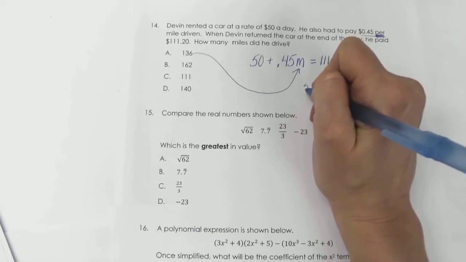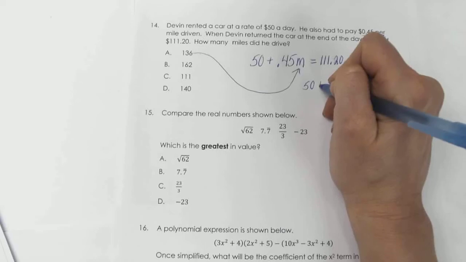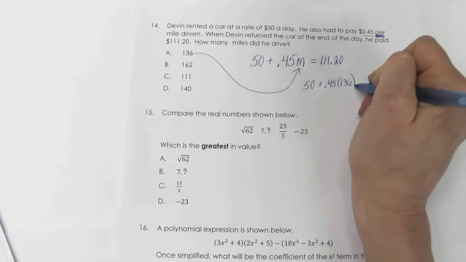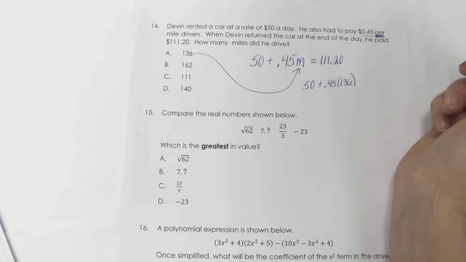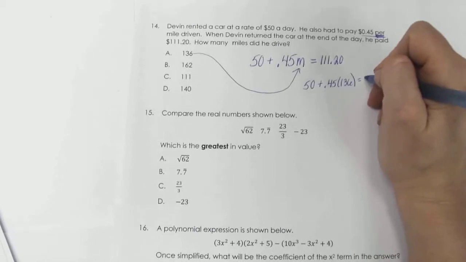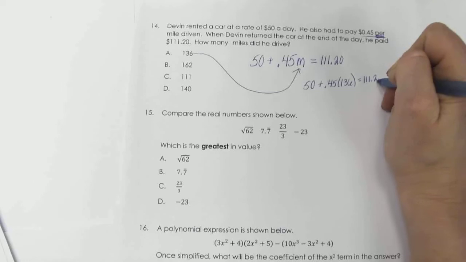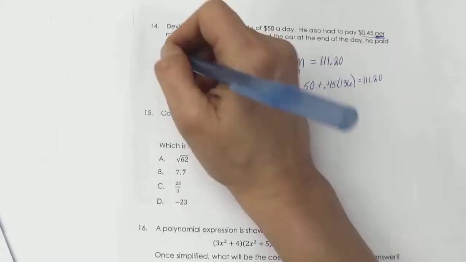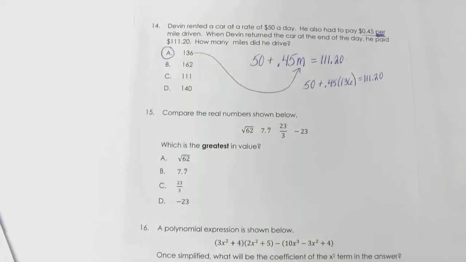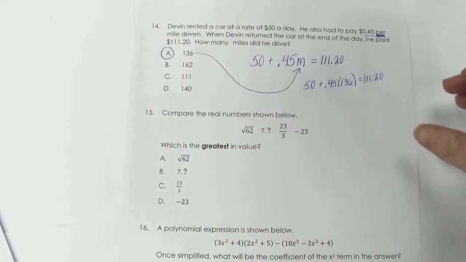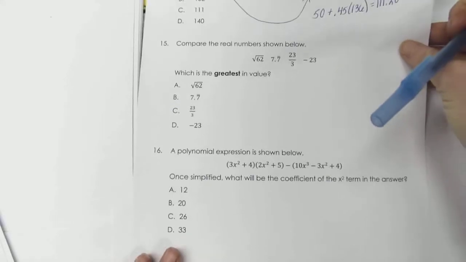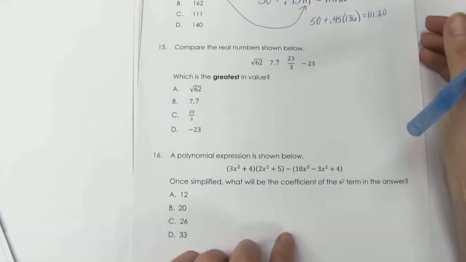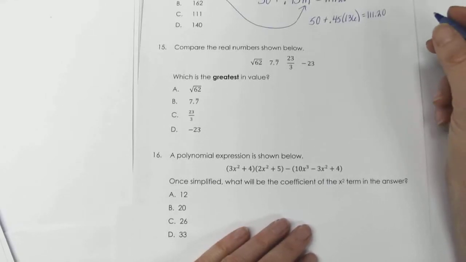If I plug in the 136, 50 plus 0.45 times 136, and I put that straight in my calculator, I love when this happens, it actually comes out to be the amount that he paid. When A is the answer, it's nice to try each one. And the last one in this video is number 15. It reads, compare the real numbers shown below. Which is the greatest in value?